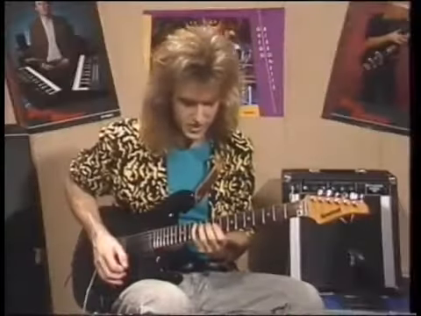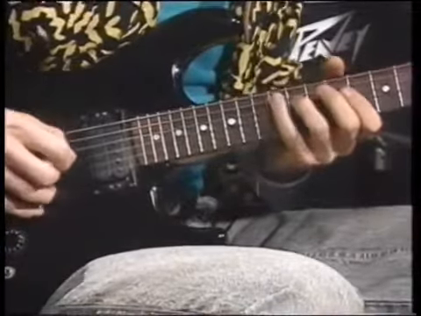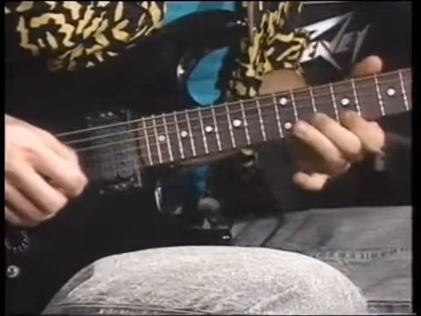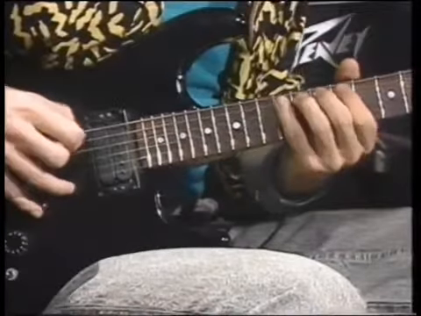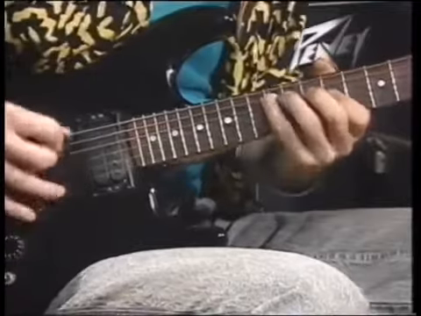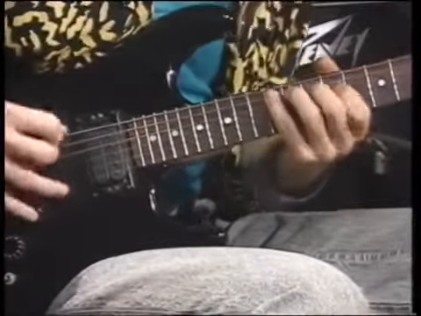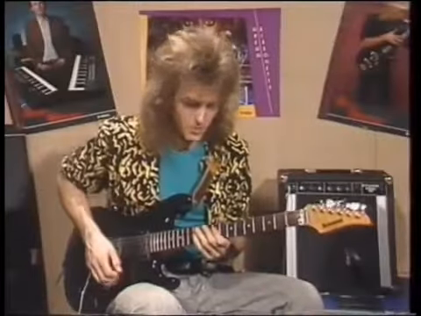And just for the heck of it, here's an A major. This is another good one to practice with. An A major real fast. Here's lick 16 slow.